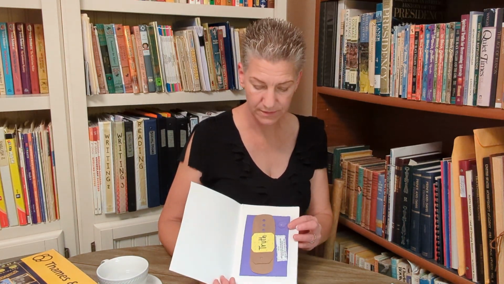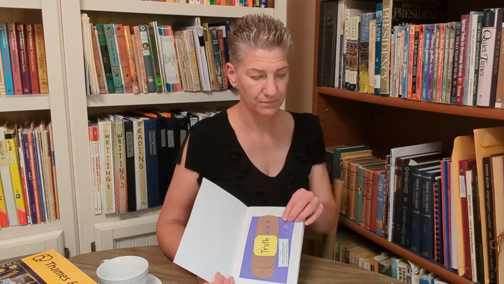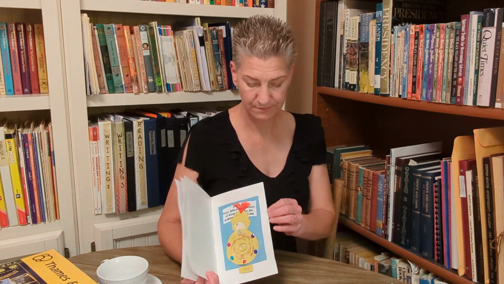I also have some live examples here. So this is a kit that our church made for Sunday school, and it is a Sunday school verse activity book. And basically it's the art assignment, and it helped the children to learn the verses. So it is a doing visual kind of an assignment, and it adds interest.